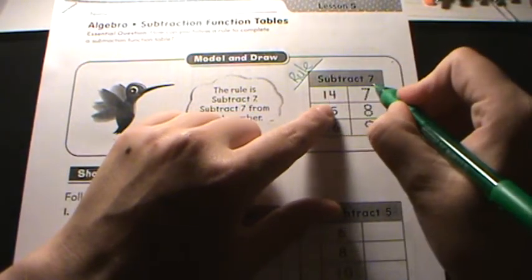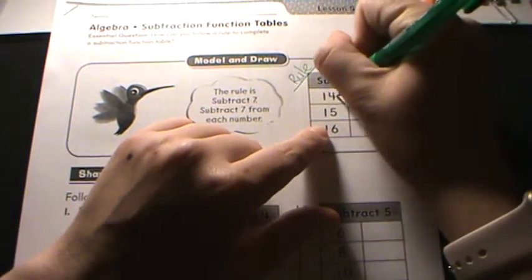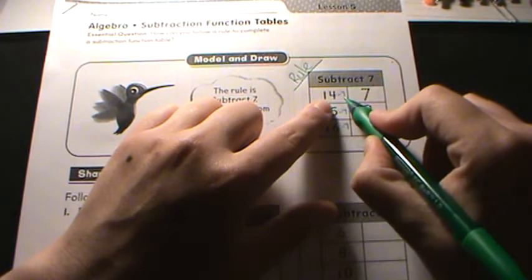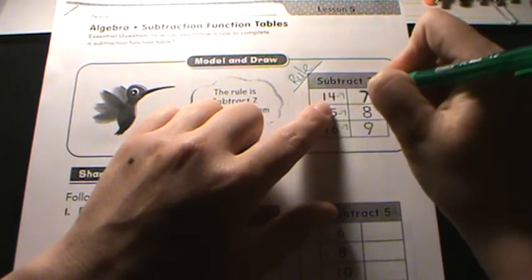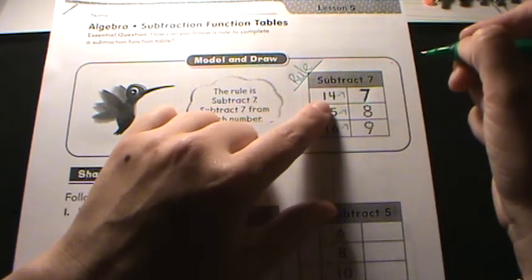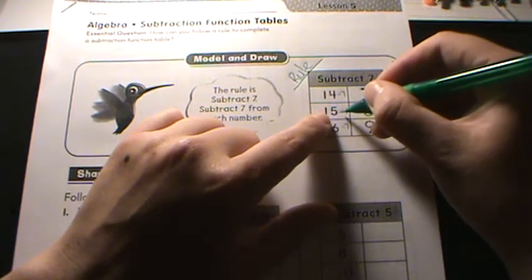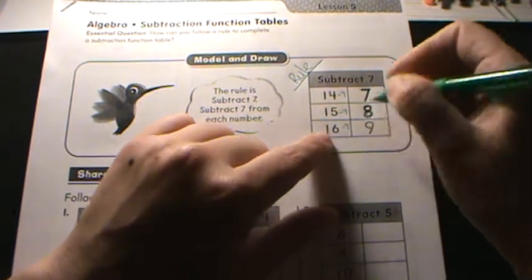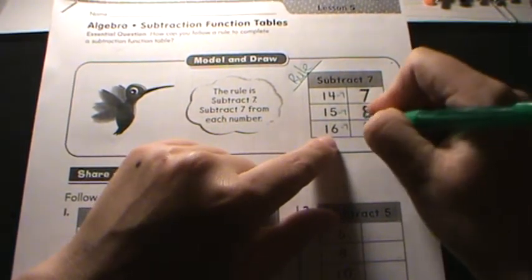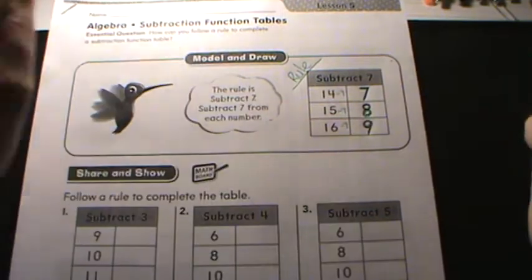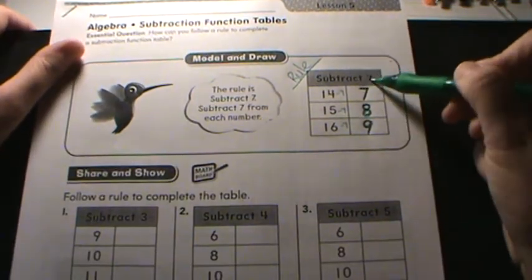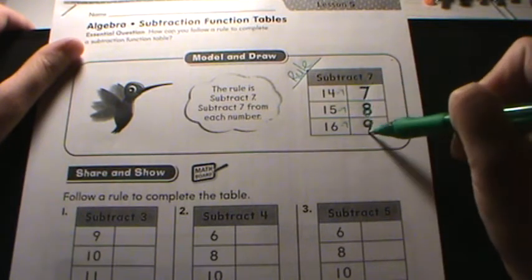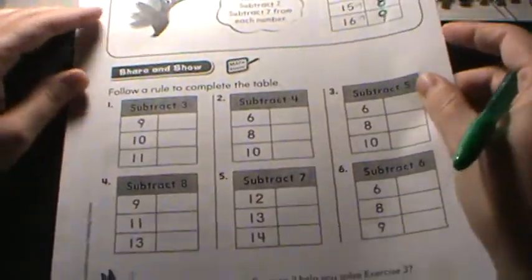Subtract 7. So then they give you a number and then you have to follow that rule. Okay, so 14 minus 7 is going to be 7, because we know that double, 7 plus 7 is 14. So then if we do 15 minus 7, we get 8. And 16 minus 7, we get 9. Okay, so the rule, we take the first number and then we're going to apply the rule to get our answer. So let's give that a try.